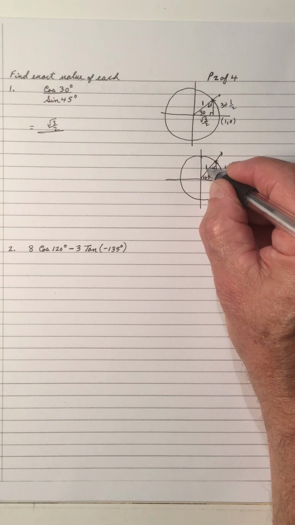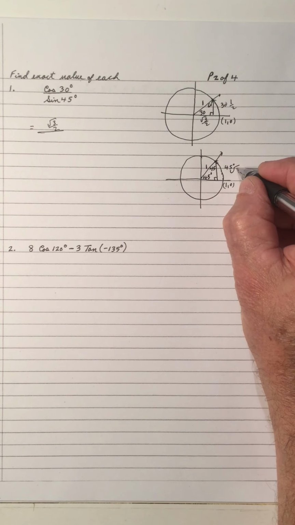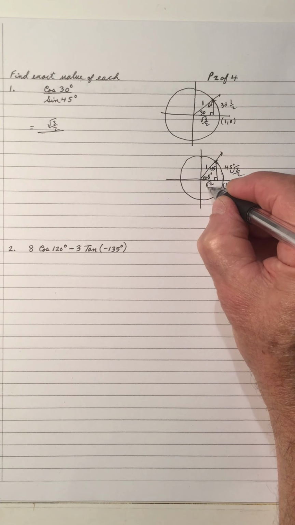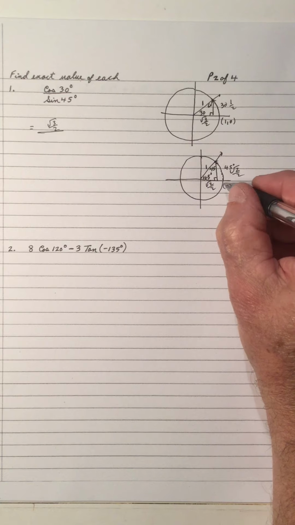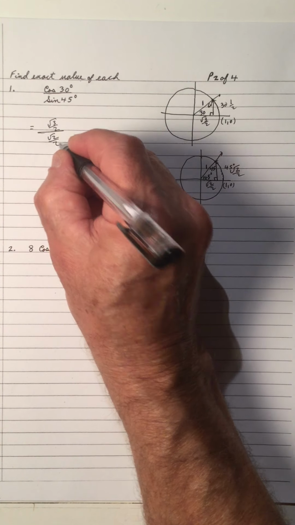Again, the radius of the circle is 1, or the hypotenuse is 1. So this side is the y, so it's root 2 over 2. This side is the x, so it's root 2 over 2. And so the sine of 45 is the y, which is root 2 over 2.